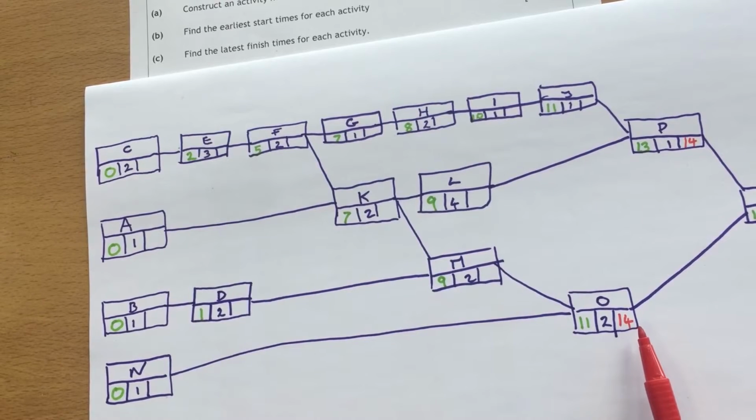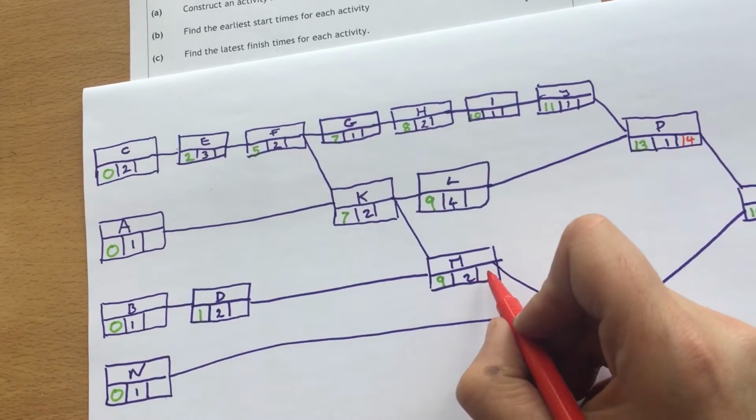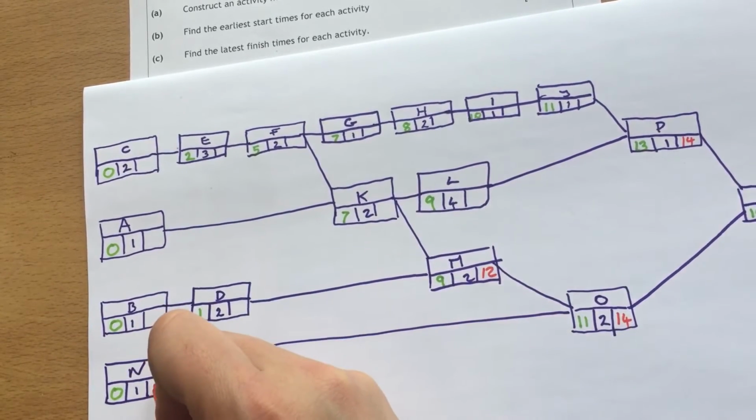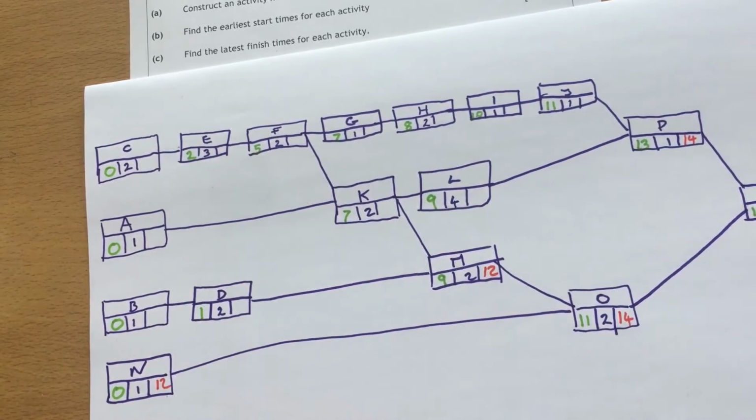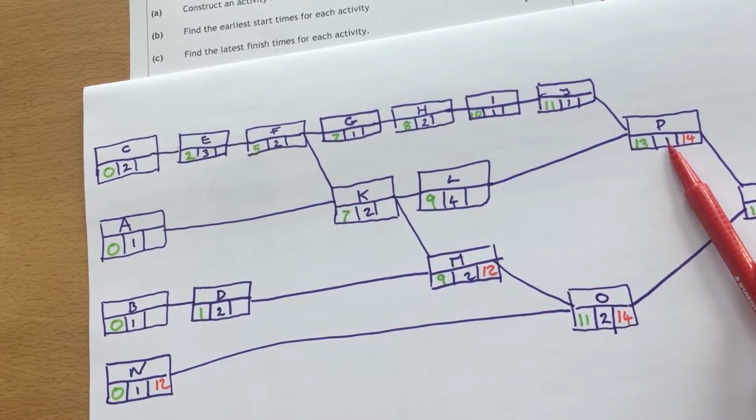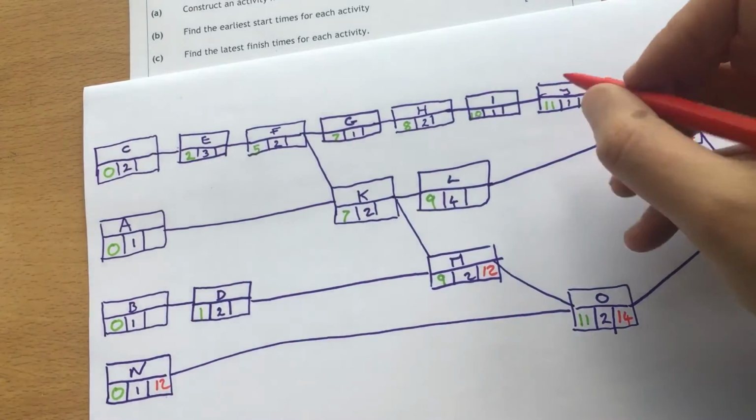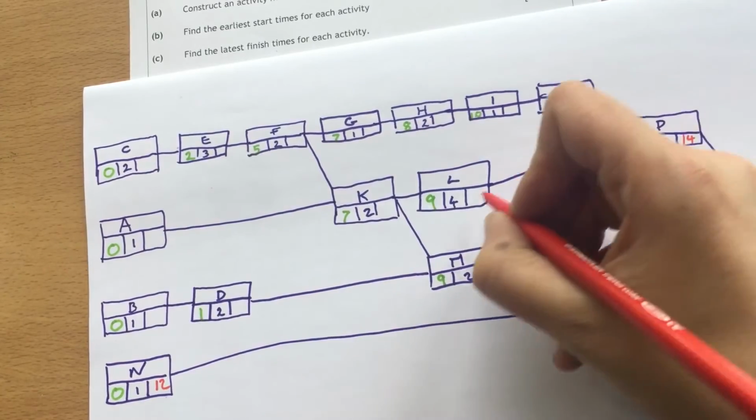O would hand a deadline forward of 12, take 2. So they would hand a deadline of 12 and 12.